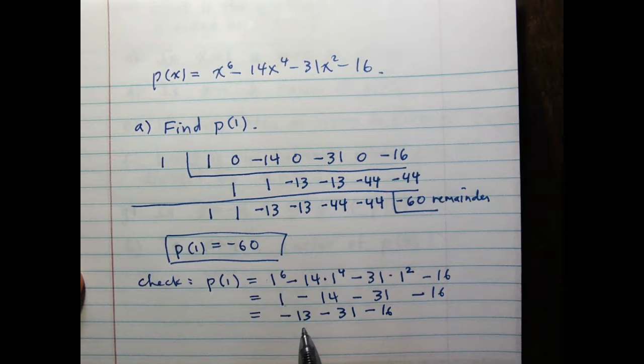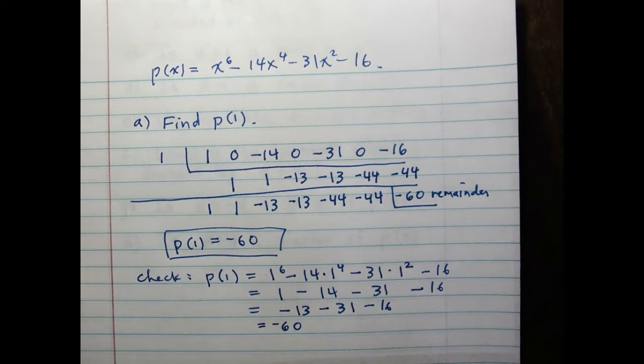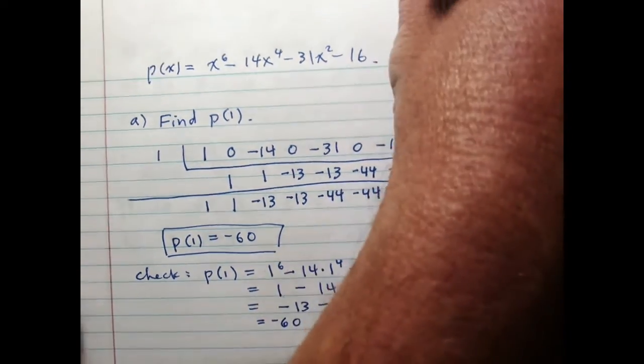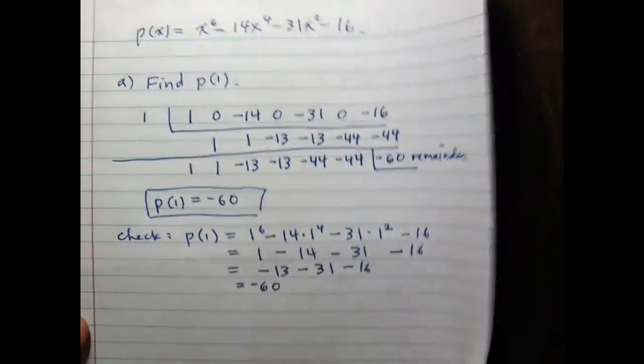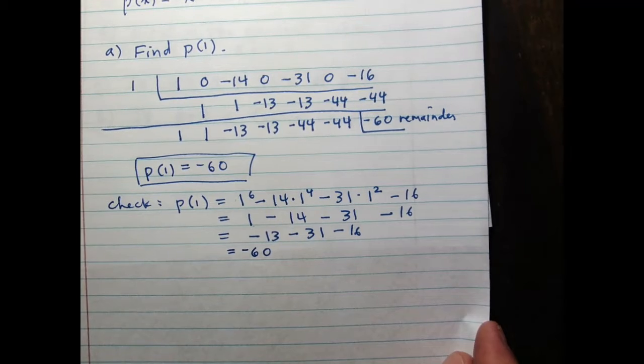Adding the negatives, I get negative 60. So we didn't have to do that. That was just a check, but it does confirm our synthetic division gave us the correct value.